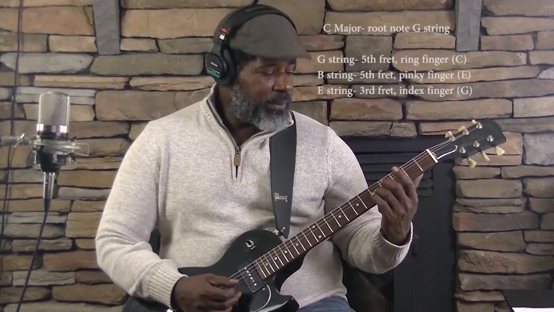However, we could start with our root note on other strings. If we wanted to start with our root note on the G string, we would find our C note at the 5th fret of the G string, and we would apply our major chord fingering, and now we have our C chord. That's our 1 chord. Now the next chord is F. Again, we want to find a root note that's pretty close to where we already are. I could play the F with the root note at the 1st fret of the E string, and there would be nothing wrong with it. That's an option that you have.